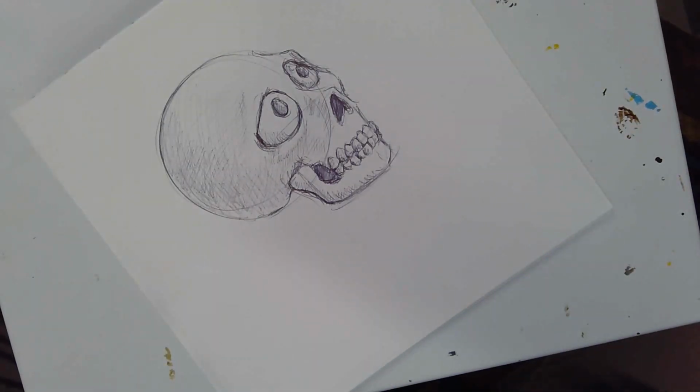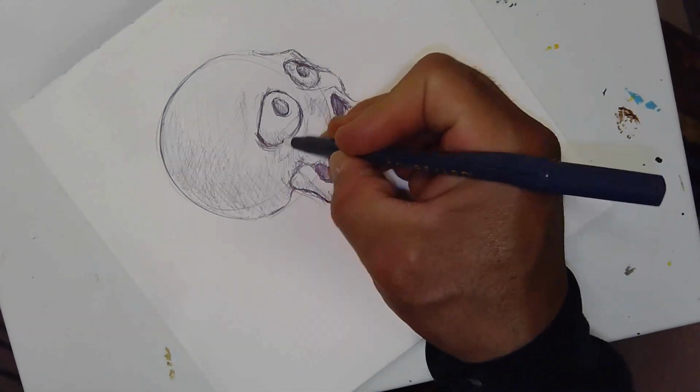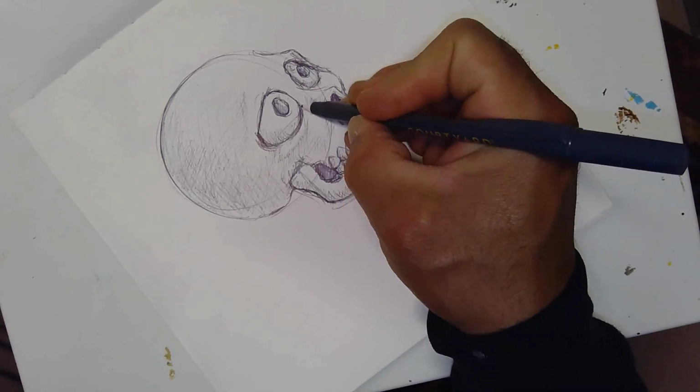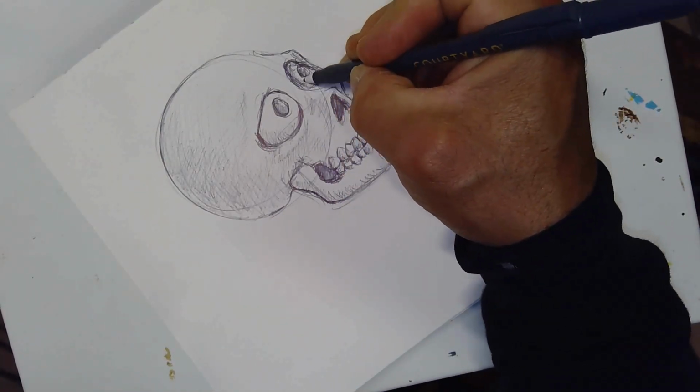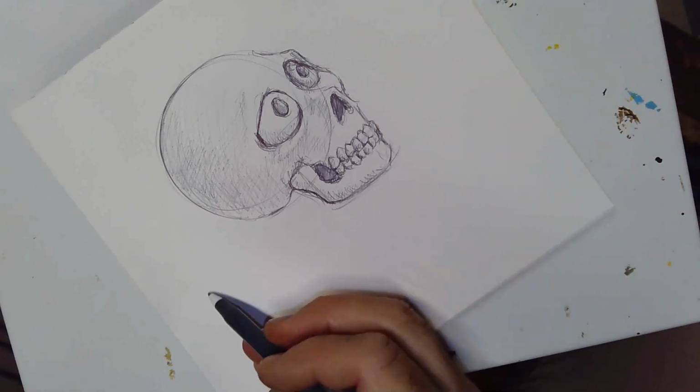So there we have our skull. I'm wondering if I should do anything more, if I should just call that a wrap. You know what, I'm going to call it, that's it for this guy.